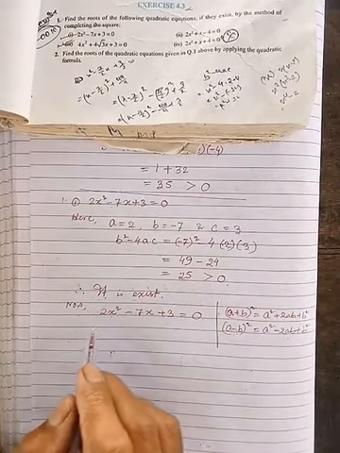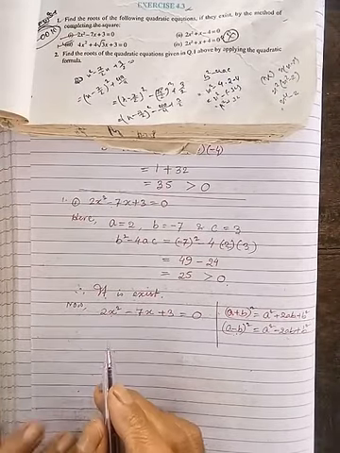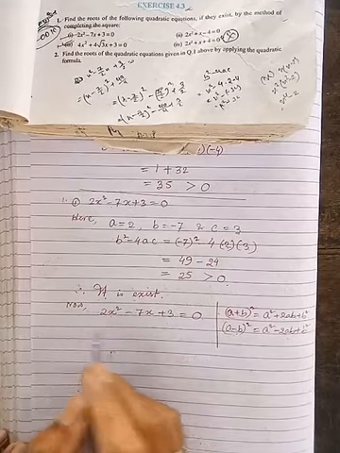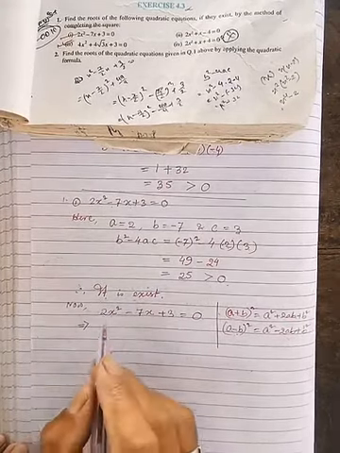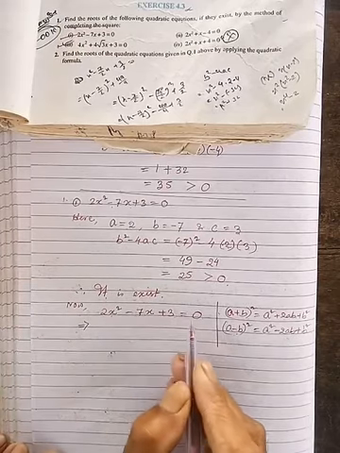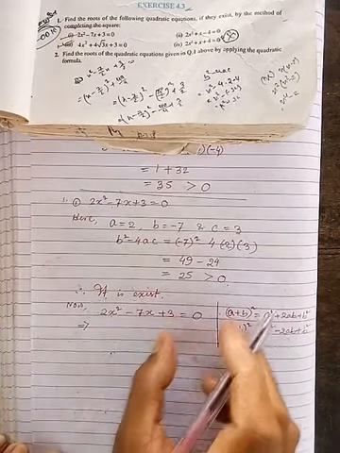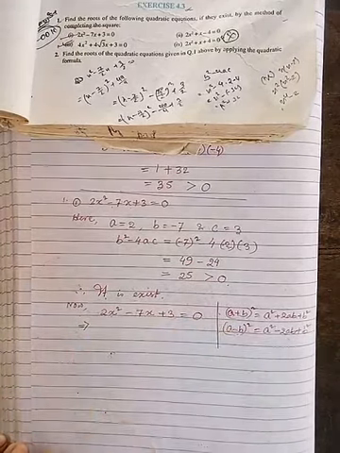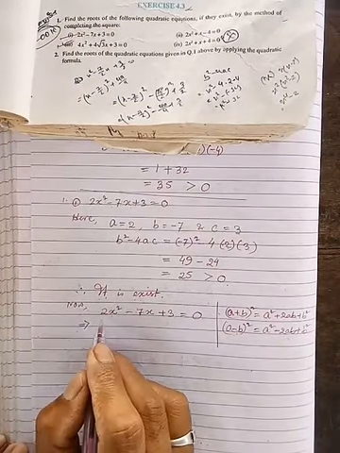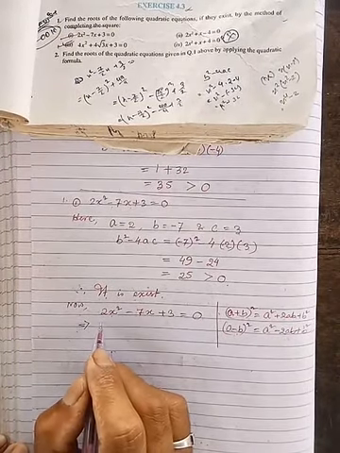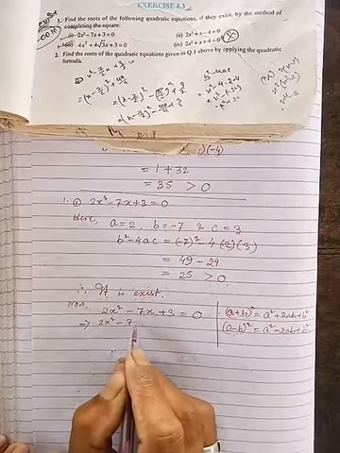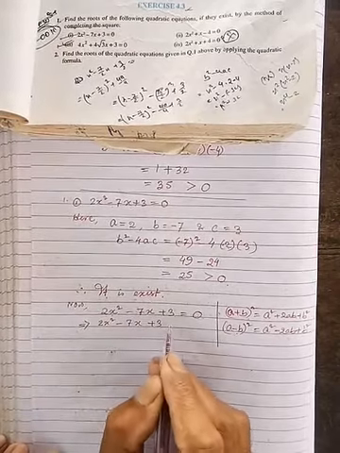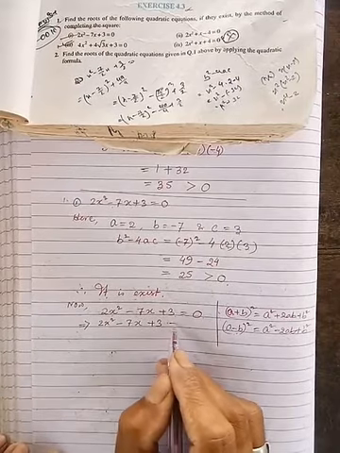So let us make the expression simple. If we divide by 2 on both sides, then what will we get? 2x square minus 7x plus 3 equal to 0.